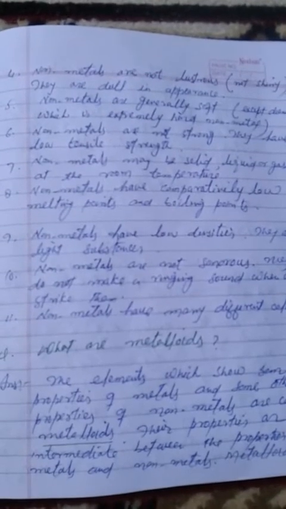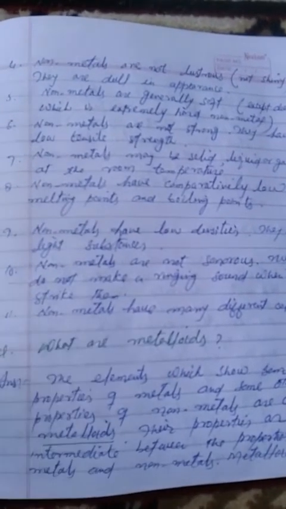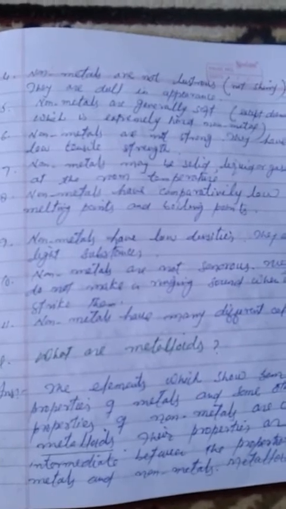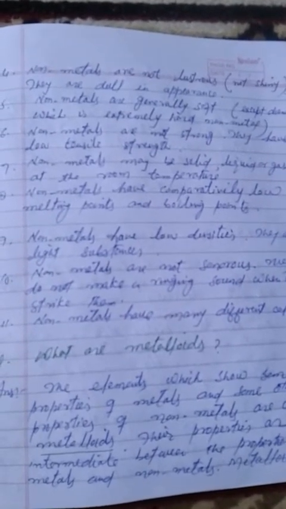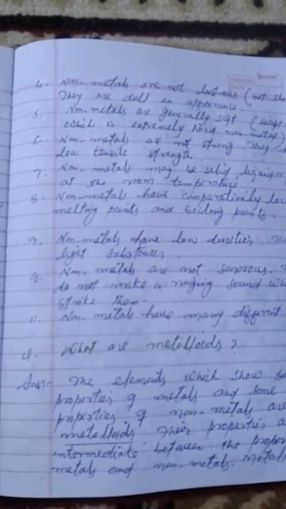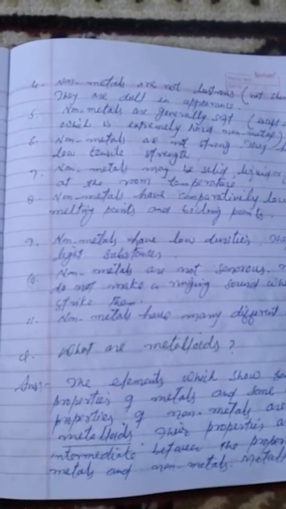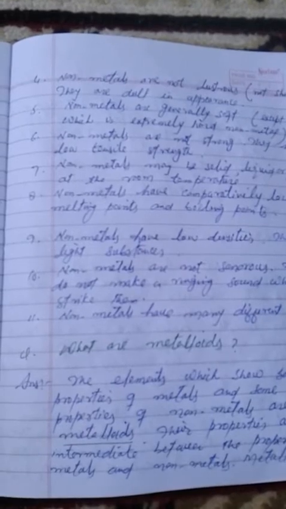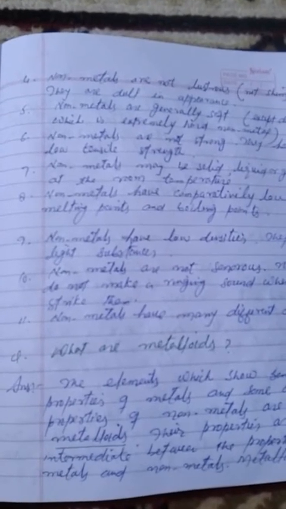Non-metals have low melting points and boiling points. Non-metals have low densities. They are light substances. Non-metals are not sonorous. Non-metals do not make a ringing sound when we strike them. They have many different colors.